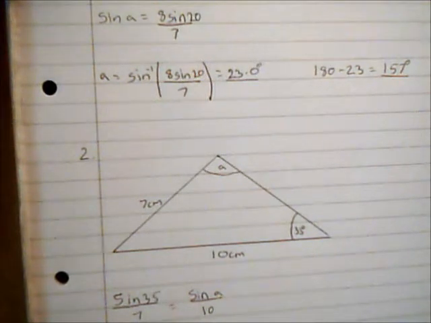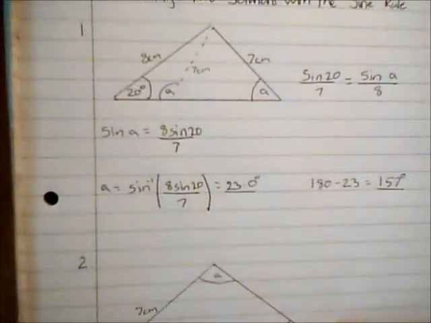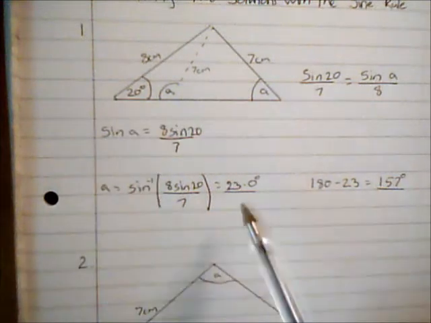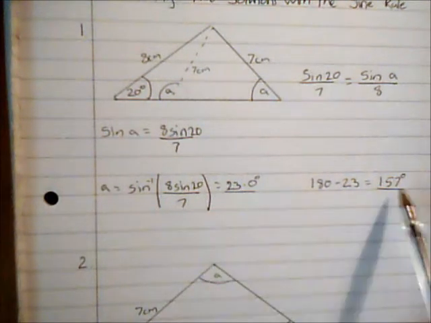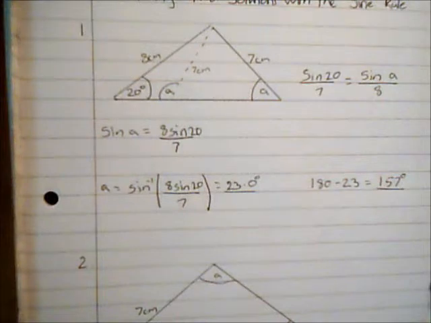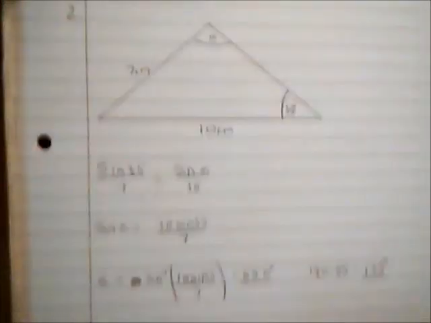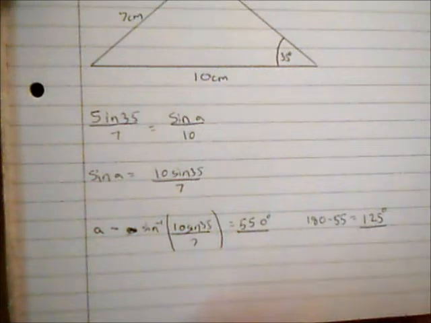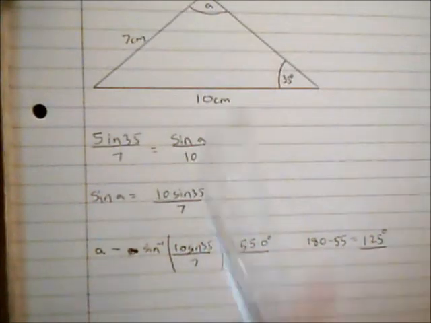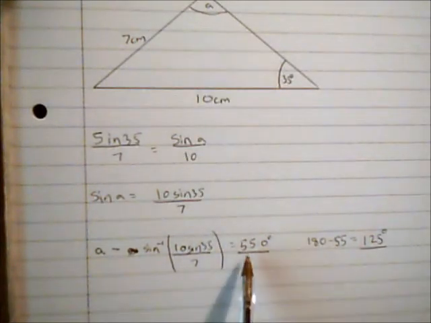So how do we know whether or not we're looking for one solution or two solutions? Well, if the first angle you find is larger than the angle given in the question, then there will be a second angle to find as well. So in example 1 here, we were given an angle of 20, we evaluated an angle of 23, and we had a second angle, one of 157, to find as well. On question 2, we initially were given an angle of 35 degrees, and we found an angle of 55, and that led to a second solution of 125.